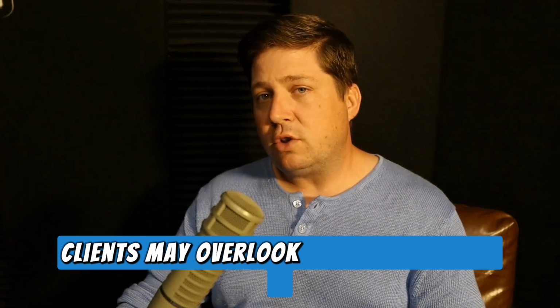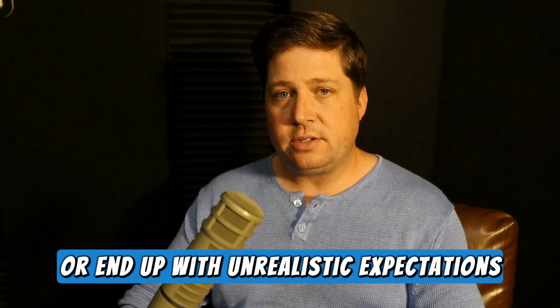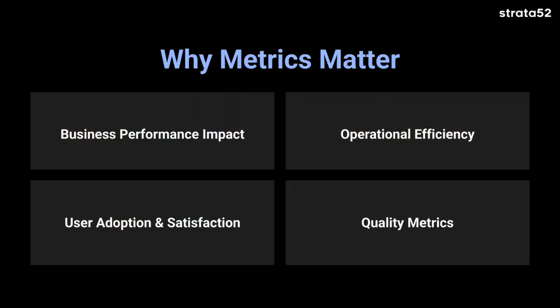Now, when we talk about monitoring and measuring AI initiatives, we're essentially talking about setting clear metrics that define what success looks like. Without these metrics, clients may overlook the true value of AI or end up with unrealistic expectations. We can think about success in 4 broad categories. First is business performance impact. Second, operational efficiency. Third, user adoption and satisfaction. And fourth, quality metrics. Let's explore each category in detail at a high level.